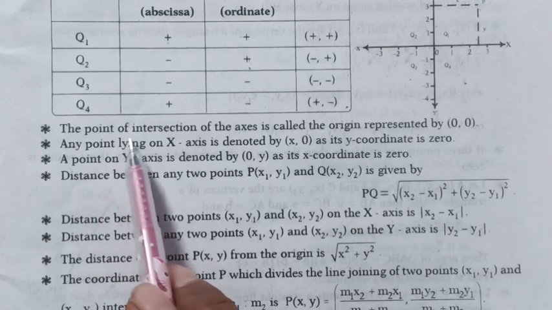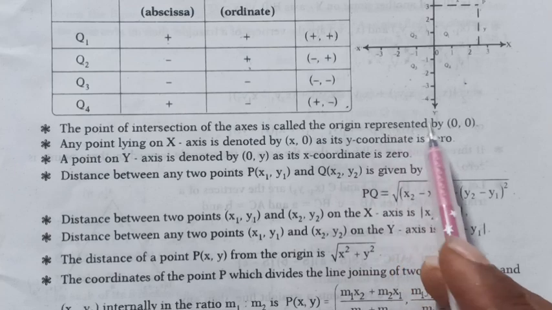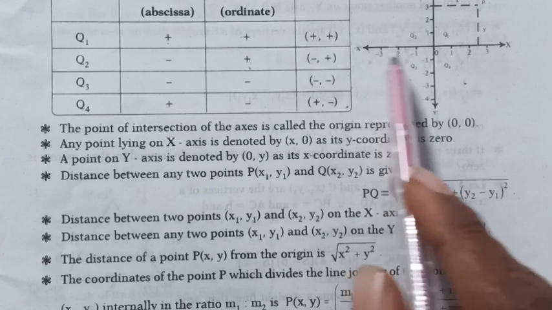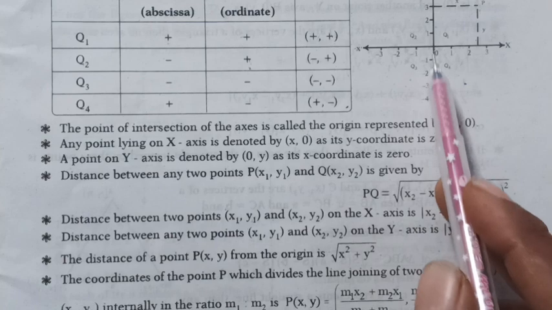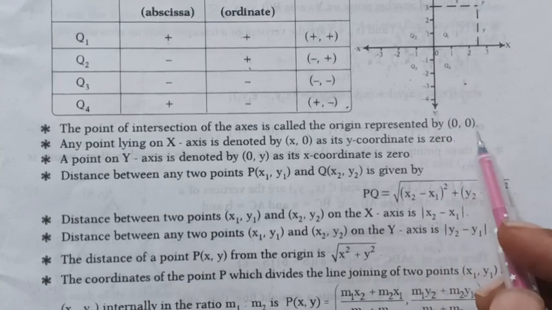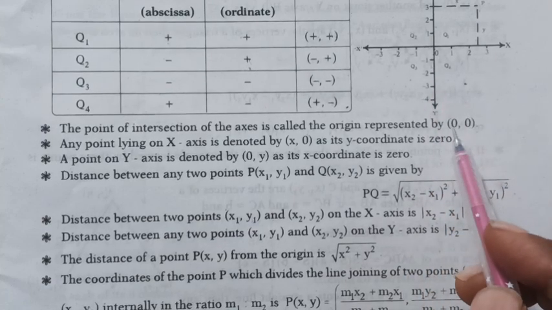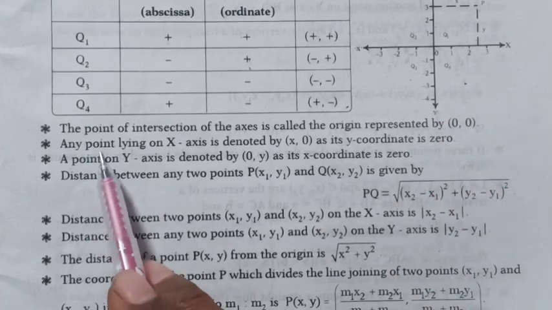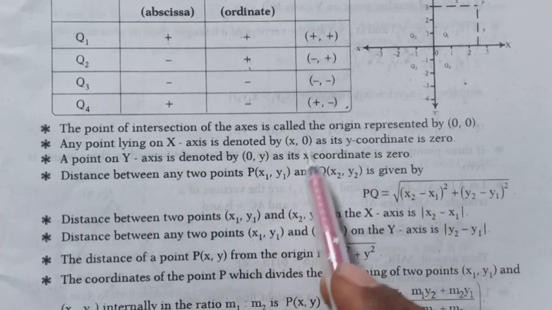The point of intersection of the axes is called the origin, represented by (0, 0). The point where the x-axis and y-axis intersect is called the origin. The origin is represented by (0, 0) because it is 0 from the x-axis and also 0 from the y-axis, as this is the starting point. Any point lying on the x-axis is denoted by (x, 0).